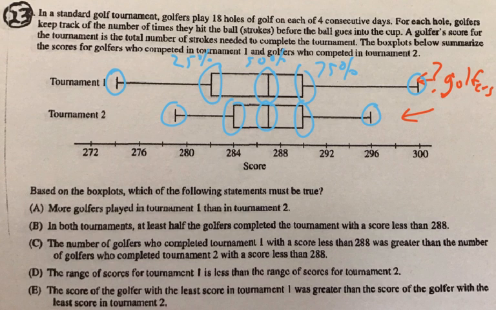Like, for example, Tournament 1 may have had more golfers. So this middle 50%, there may have been, let's say, 200 golfers. But in Tournament 2, let's say they actually had more golfers. From here to here, my middle 50% scores could have involved 250 golfers. So you don't know the raw numbers, in other words. You just know the percent rank of 5 key positions: max, min, median, Q1, and Q3. Okay? So hopefully that's clear.